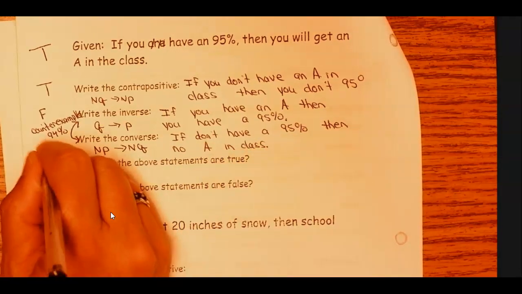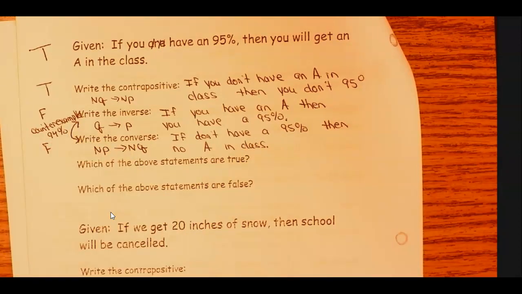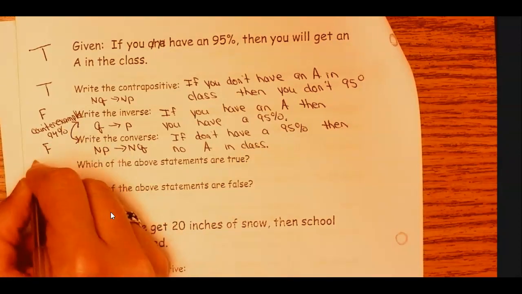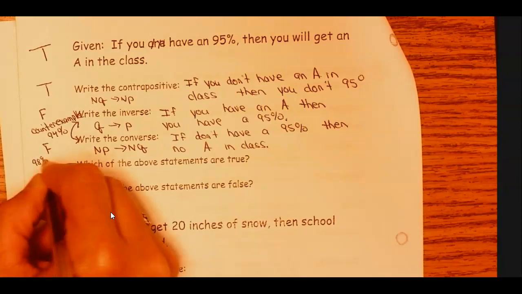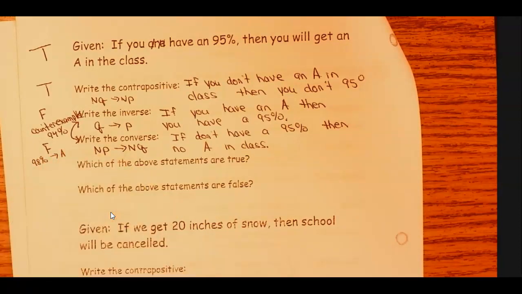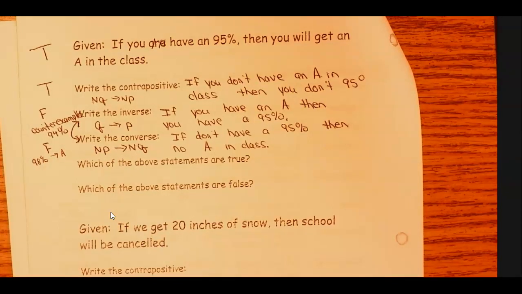Now again, that statement is false. I could again have a 98%, and that still means I have an A in class. So again, I've proven that statement is false by giving that counter example.